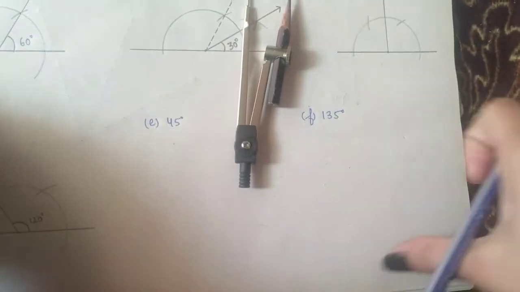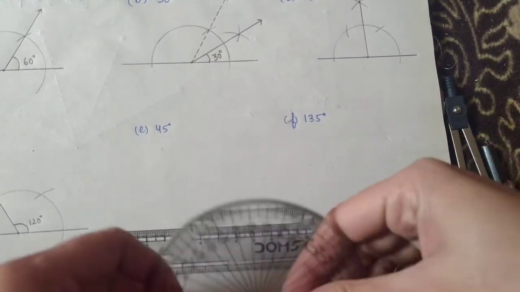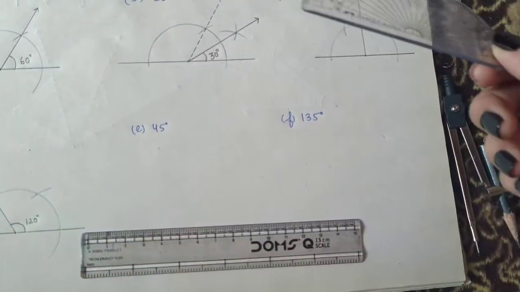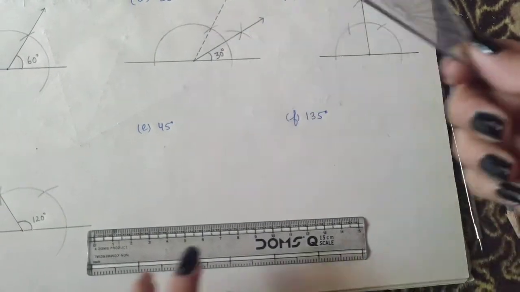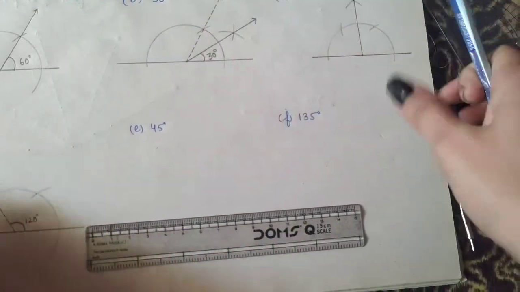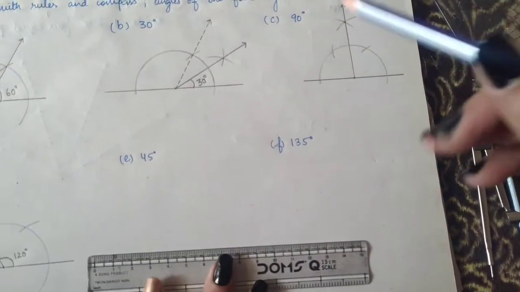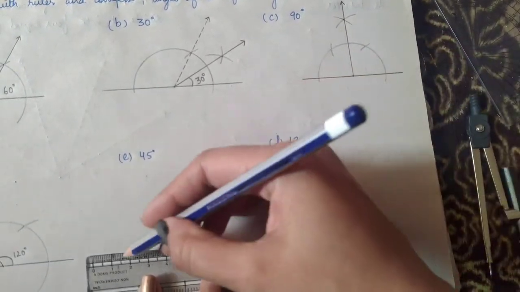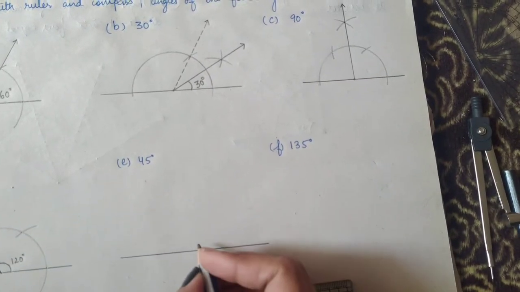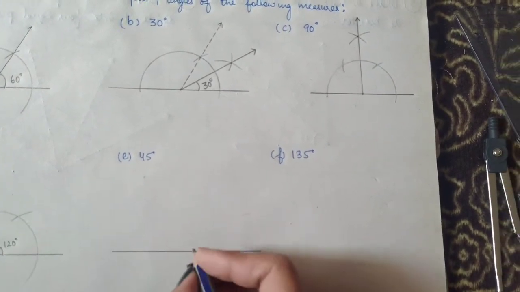Let's move on to 45 degrees, which I believe is very easy. Either you can use a protractor to draw 90 degrees and then bisect it, or you can just construct 90 degrees and then bisect it. I'll use the construction because we have been asked to use ruler and compass only, but in the exam you can use a protractor also. So first I'll draw 90 degrees.